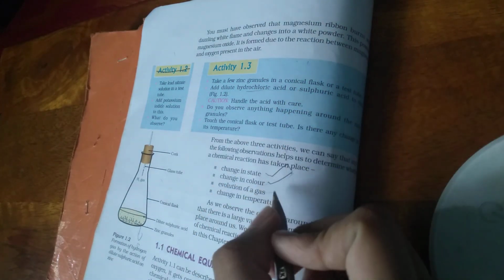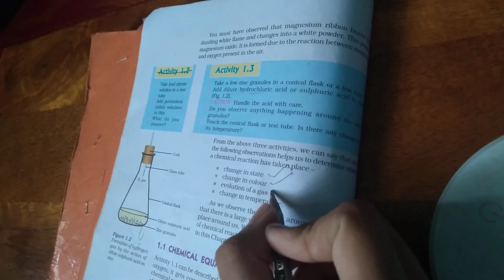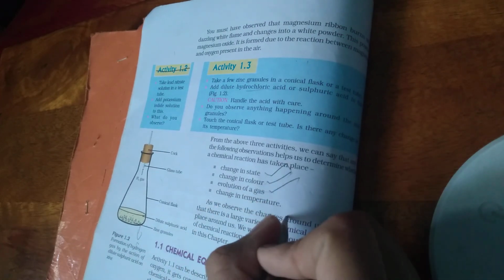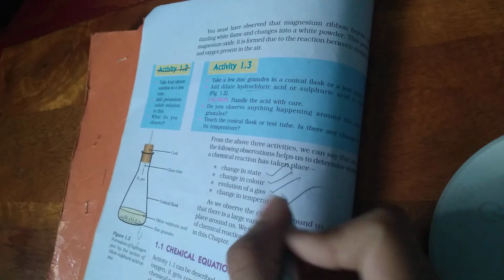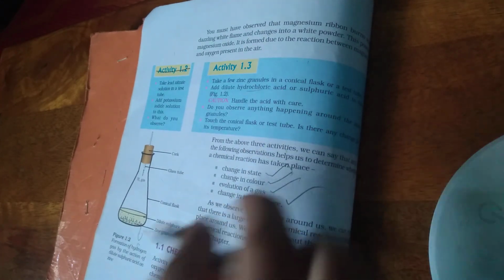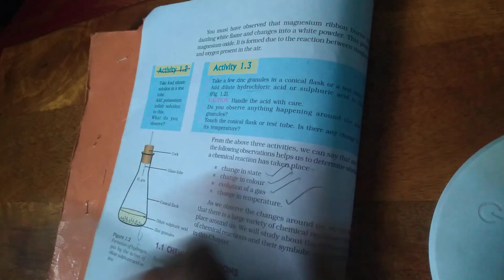So yes, evolution of gas. When you burn paper, you see dust particles, like smoke. Yes, there's also a change in temperature. If you touch that burnt paper, you can see it's a bit hot. So this is what helps us determine what is a chemical change.